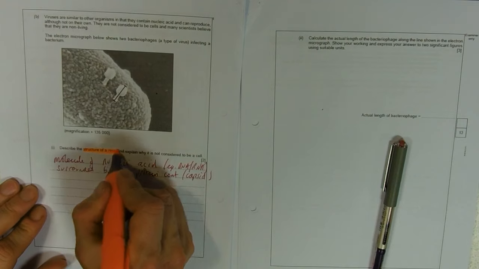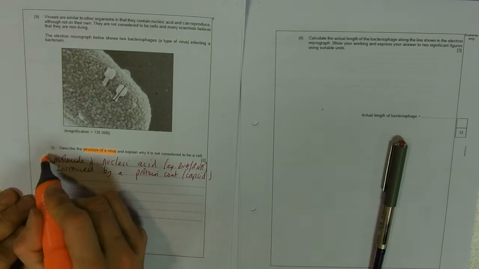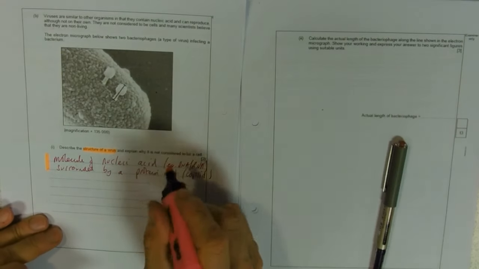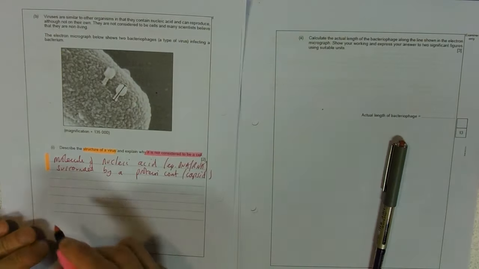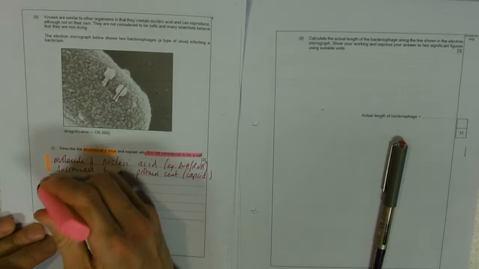So that's our first mark. That's the structure of a virus. And now we need to go, well, why is it not considered to be a cell? And that's going to be the rest of our answer down there.